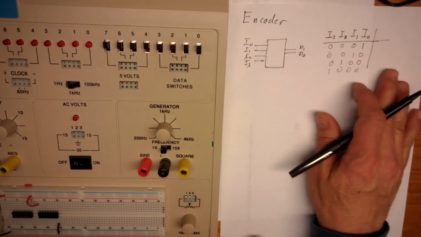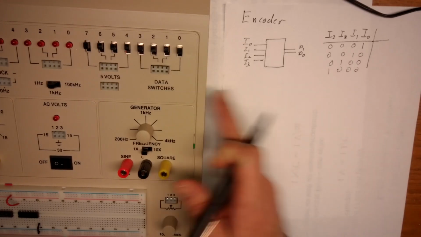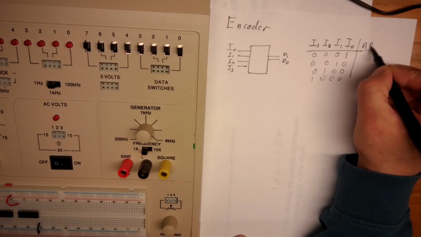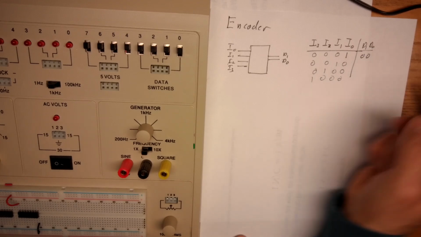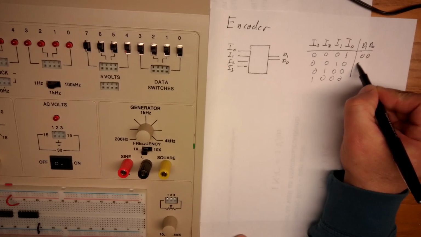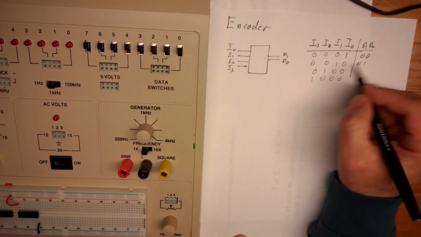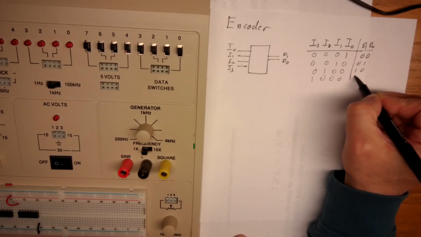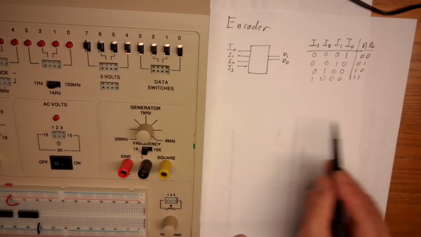And then my output from this will be 0, 0, because input 0 is set to 1, then 0, 1, because my input 1 is set, then input 2 is set, input 3 is set. So this is an encoder.